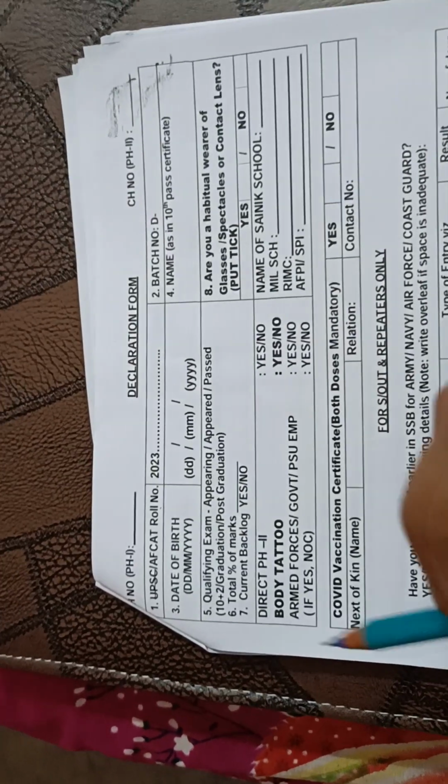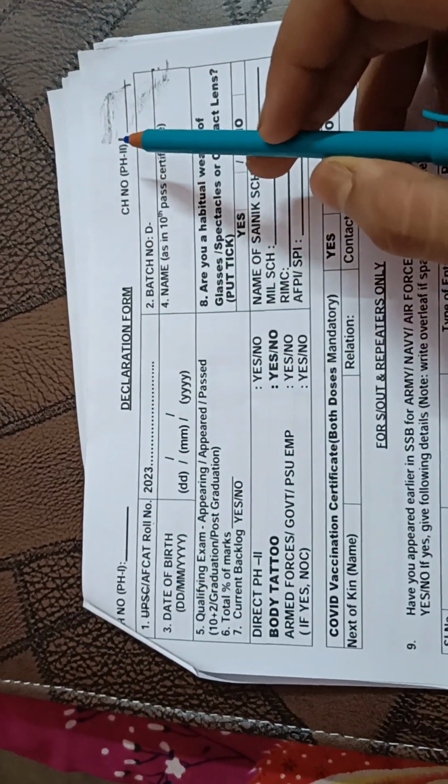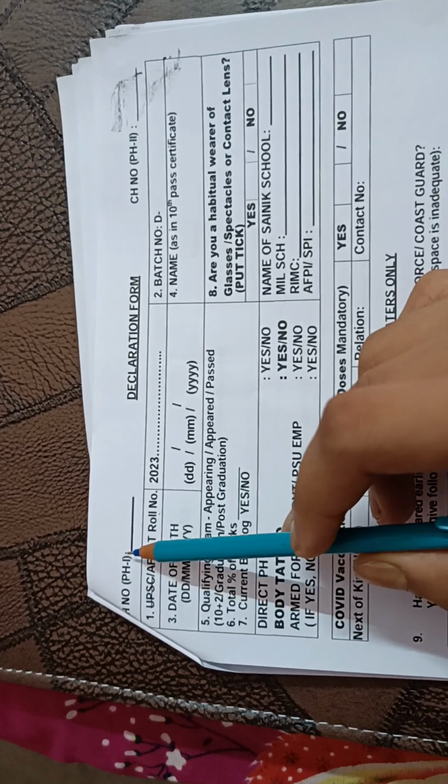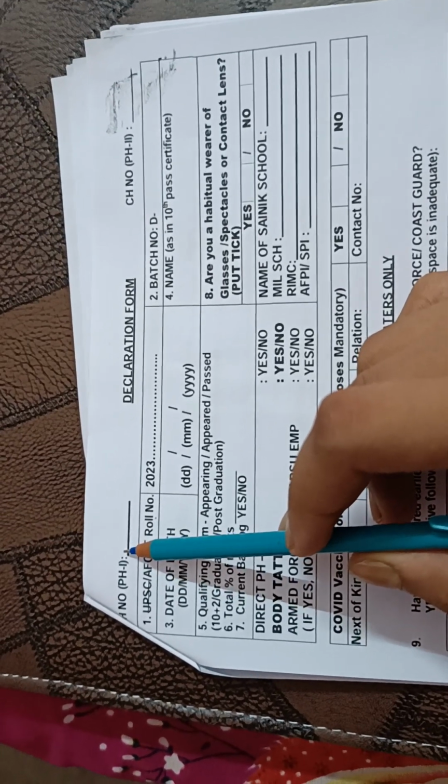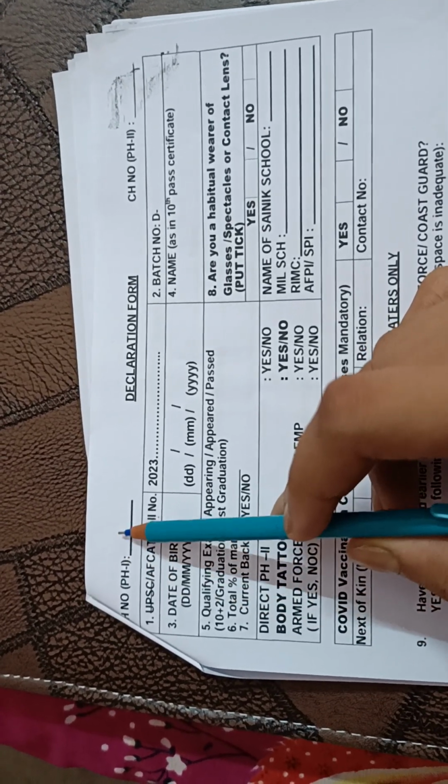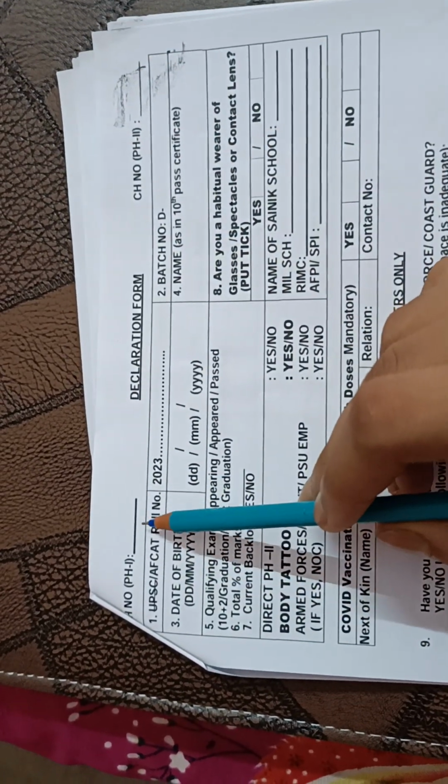So let's start. In the top corners, on the left and on the right, you will see chest number, phase 1 and phase 2. So what are these? These are to be filled at the center. I mean, this is the chest number before your screening and this is the chest number after your screening. So these are to be filled.